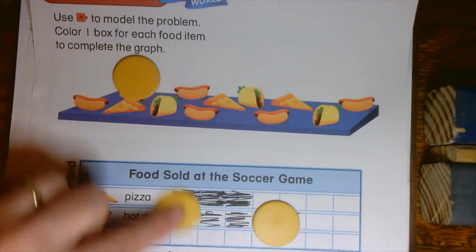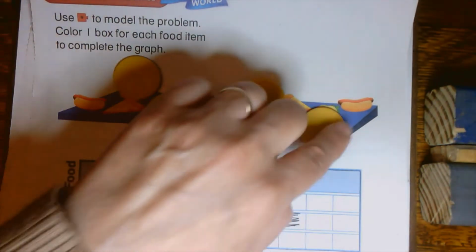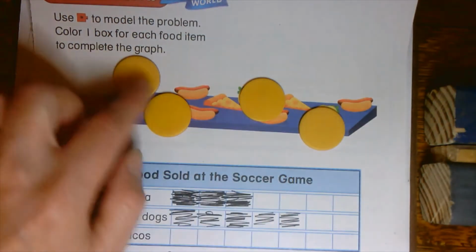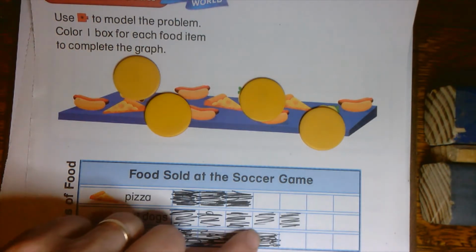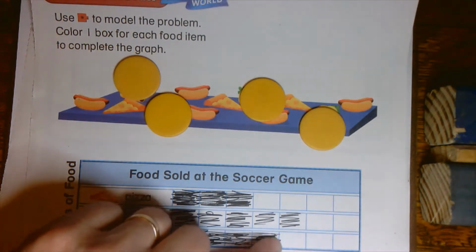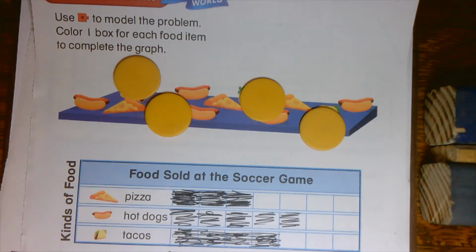So there's a taco and a taco and a taco and a taco. I've got 1, 2, 3, 4 tacos. So 1, 2, 3, 4 boxes, right? And we really would like it to be nice and solid, but I only have markers to show up here, and I'm afraid that they'll really bleed through if I color it too solid. But you can see we color the 4 boxes, and it takes us out to this line that shows us the number 4.